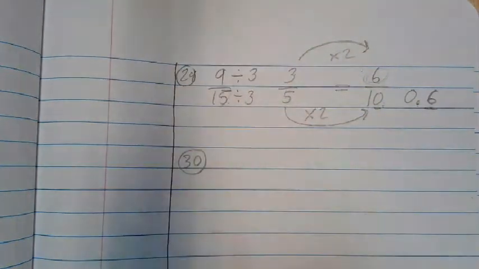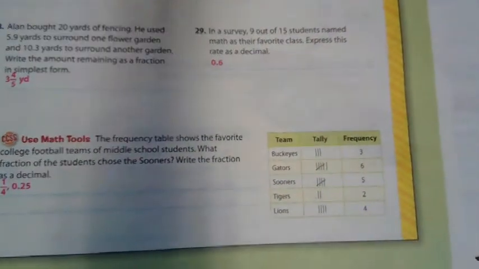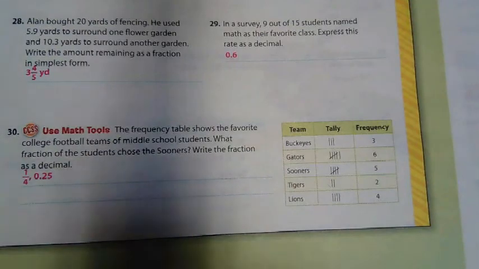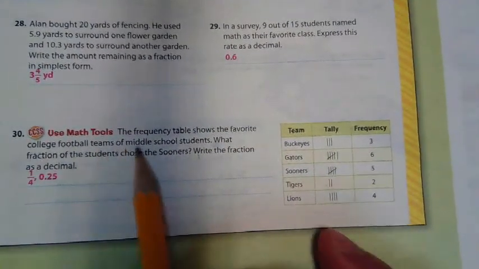All right, 30. This one might be a little bit more complex. You have to do a little thinking on this, but it's not as hard as it looks. I'm going to show you the table that we're talking about. All right, here it is. I know, high tech, right? Bring out the book. The frequency table shows the favorite college football teams of middle school students.